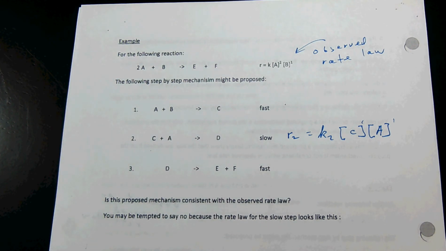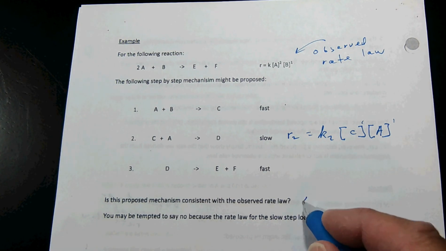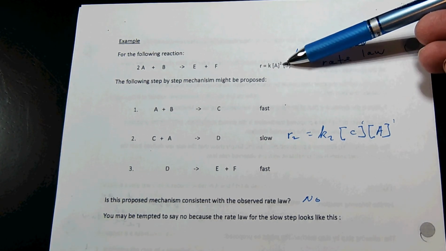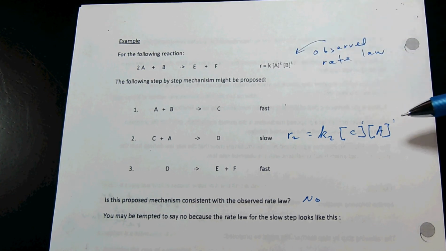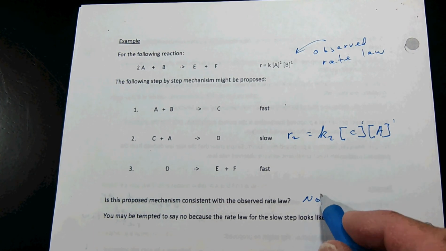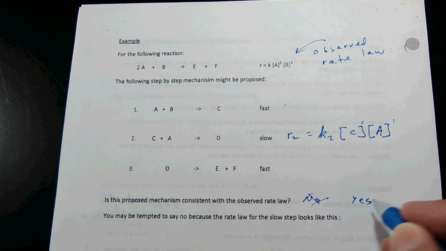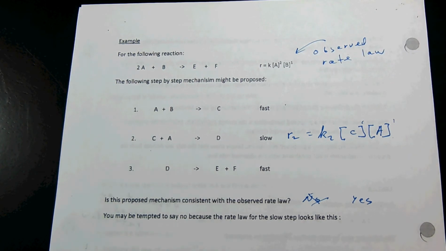Okay. Now, I'm willing to bet that most of you got the wrong answer here. Is the proposed mechanism consistent with the observed rate law? Most of you probably said no, because, gee, it's second order in A, and this rate law is first order in A. But guess what? The correct answer here is yes. This is consistent with this.